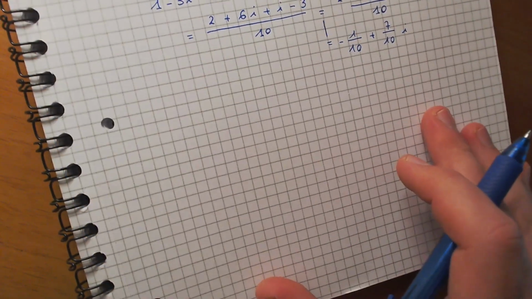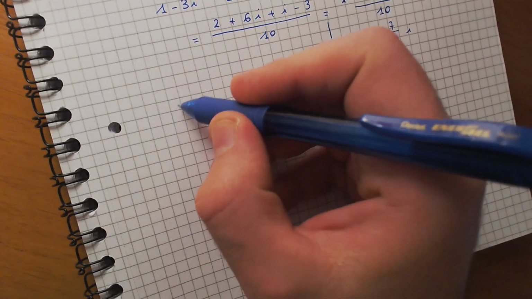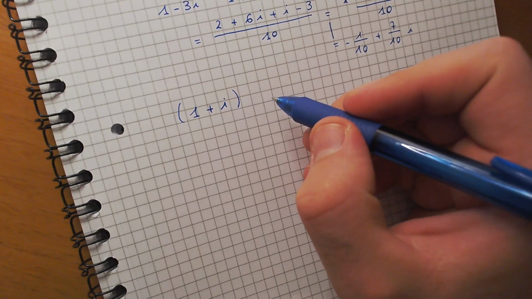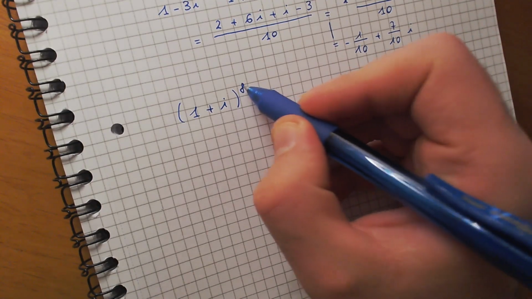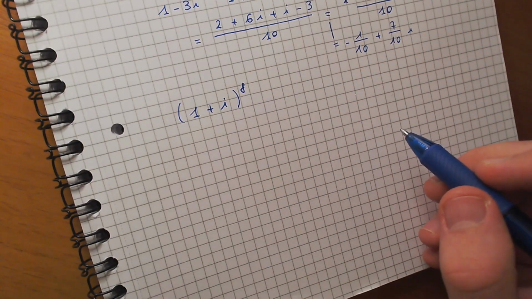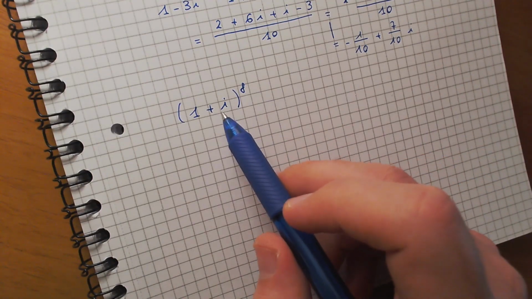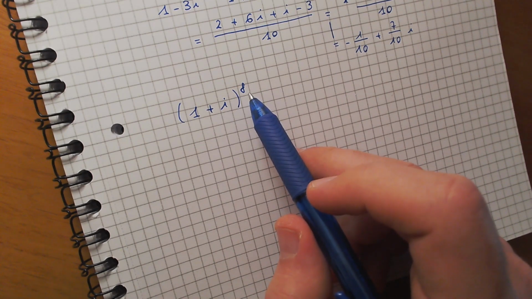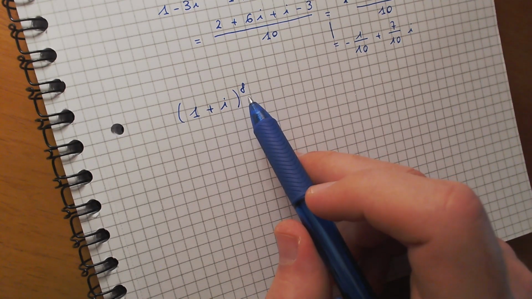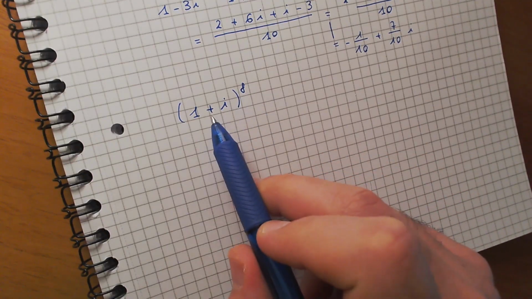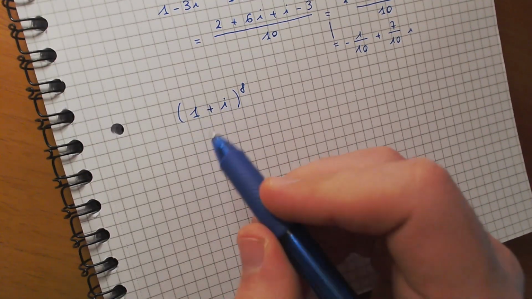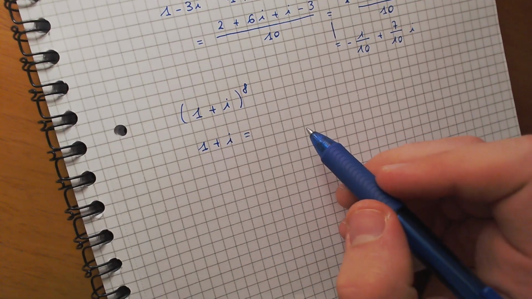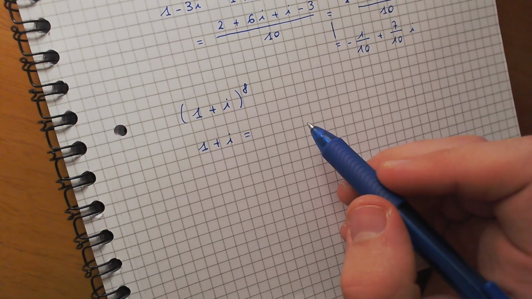As the next exercise, we basically have to calculate the value of 1 plus i, all raised to the power of 8. Okay, so here basically we have to find the value of this complex number, and to do so it is convenient to write this number, so the number 1 plus i, considering the sine and the cosine function.